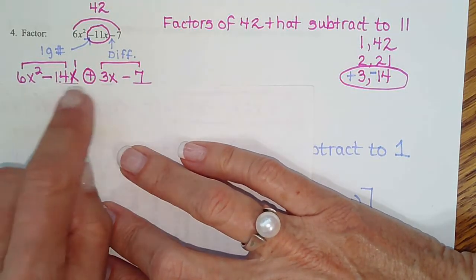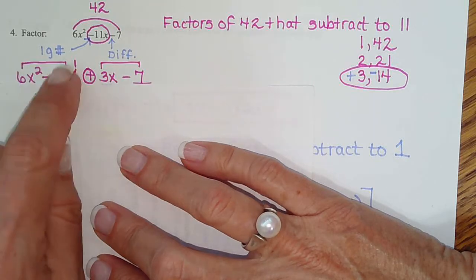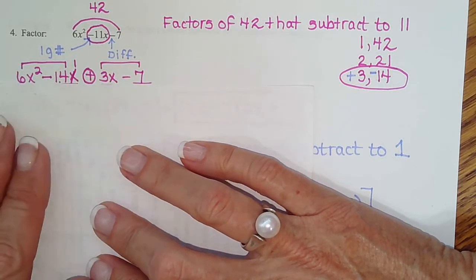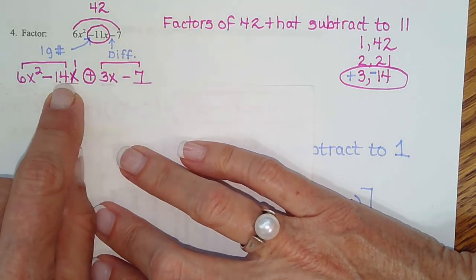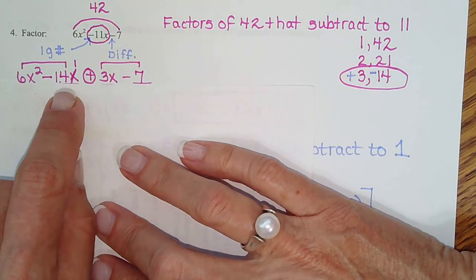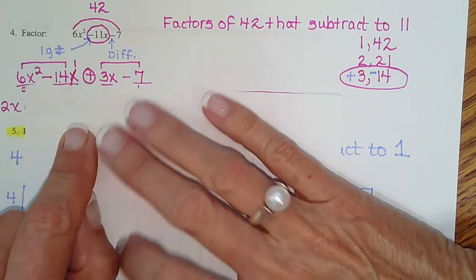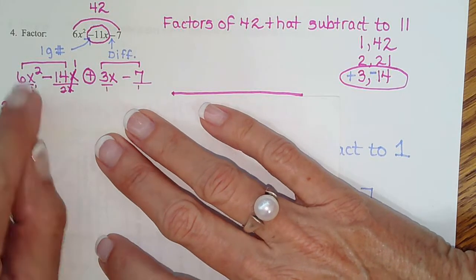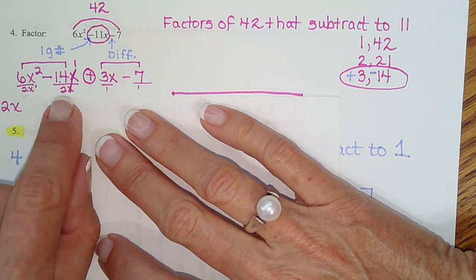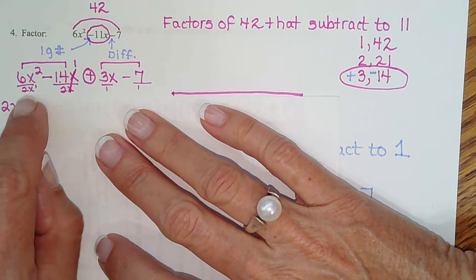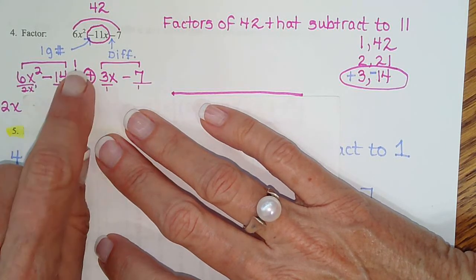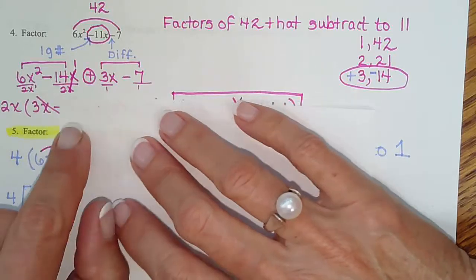Once I get it turned into 4 terms, then I go, oh, this is grouping. So I immediately jump into grouping. And I say, what is the GCF? 2 and then x to the first. So I pull that out, divide each term by 2x, and I get 3x minus, here the x's cancel, 7.